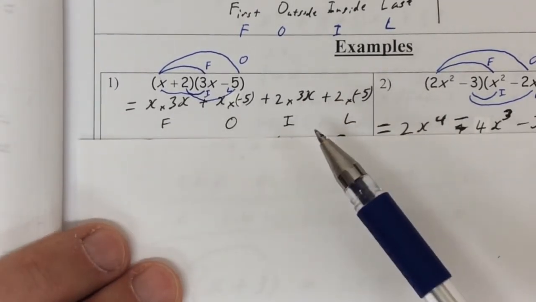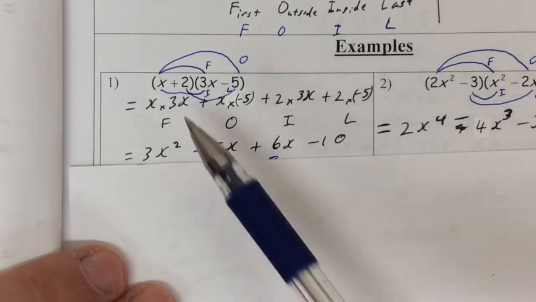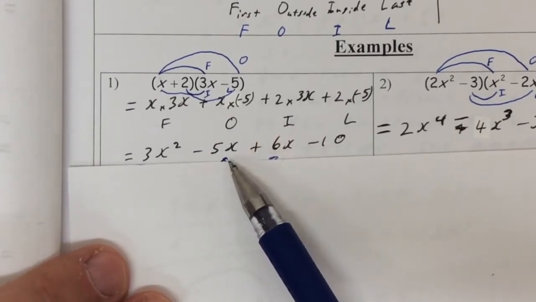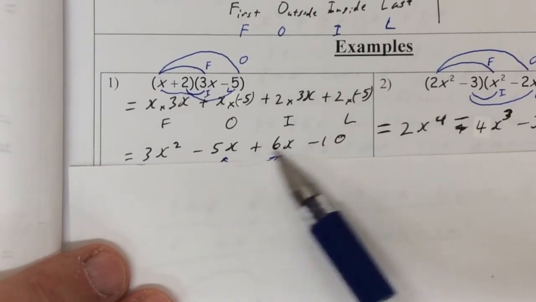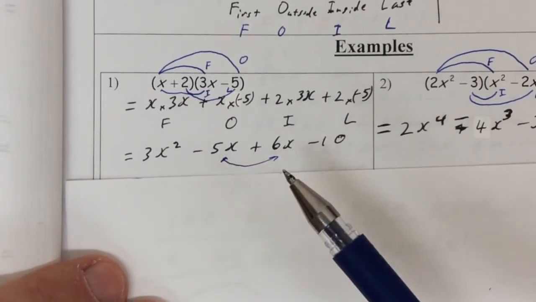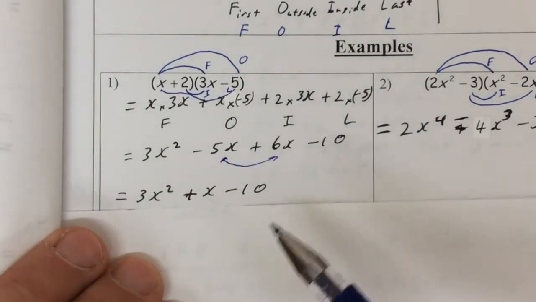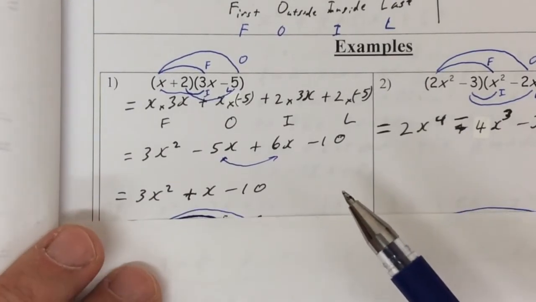Okay, so that's using FOIL. So x times 3x is 3x squared. X times negative 5 is negative 5x. 6x minus 10. Now we have like terms. Okay, you can put those together. And you get 3x squared plus x minus 10. Okay. Next example.